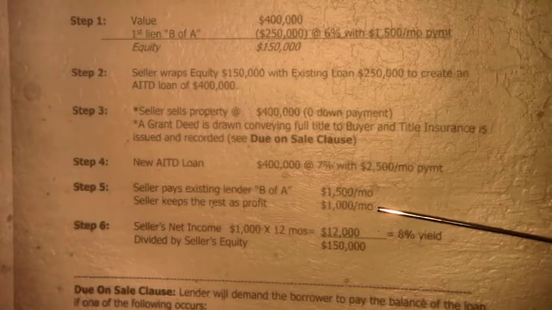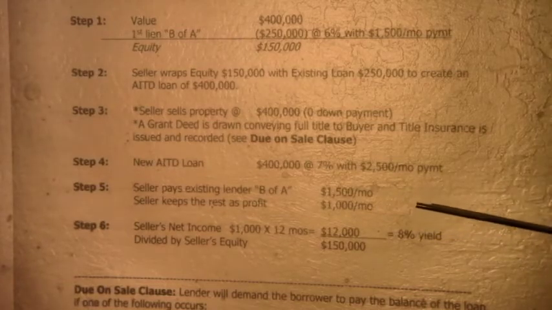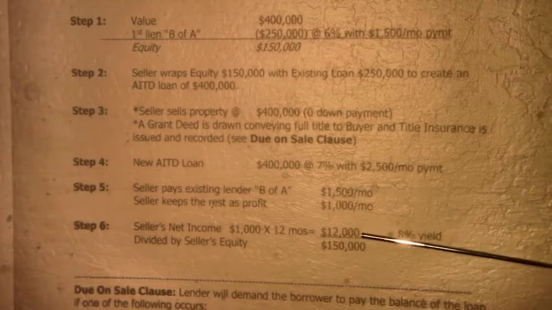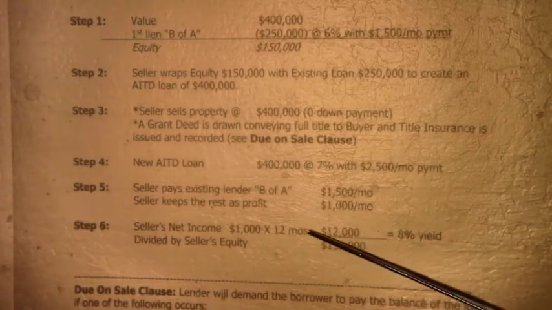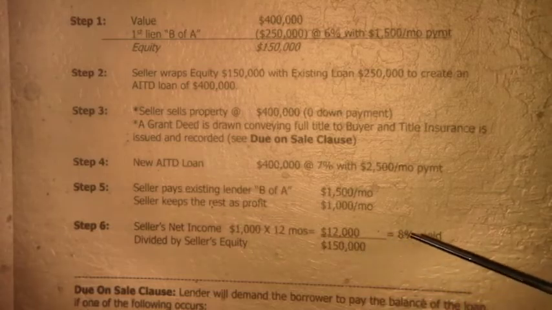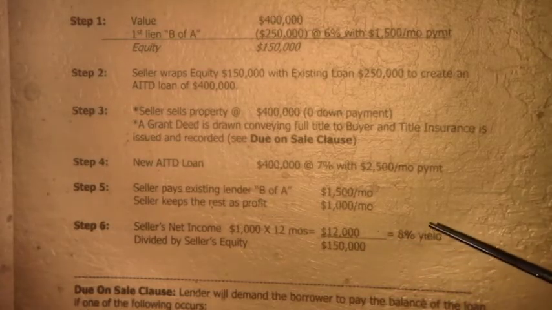Now, he has a yield. Instead of going to a bank for 1%, $12,000 comes from the $1,000 he makes for 12 months, and based on the equity, he makes about 8% yield.